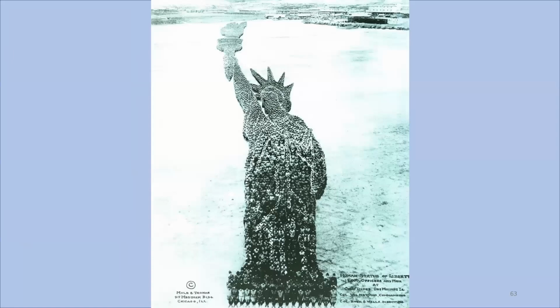This is actually one of the more interesting photos of the Statue of Liberty. If you look very close, it's 15,000 soldiers all assembled during World War I in the shape of the Statue of Liberty in a fort in Iowa. I believe it was Camp Dodge in Iowa. But if you look really close, you can see those are all men, soldiers, all lined up in the shape of the Statue of Liberty.